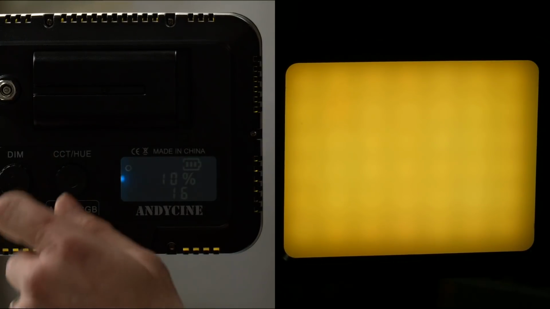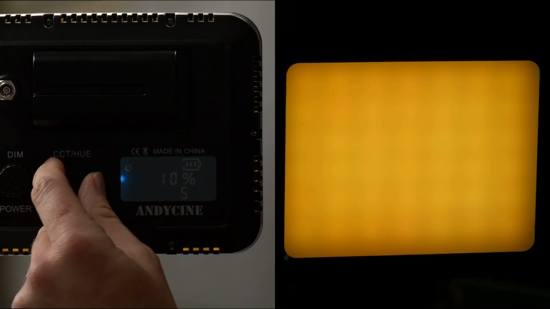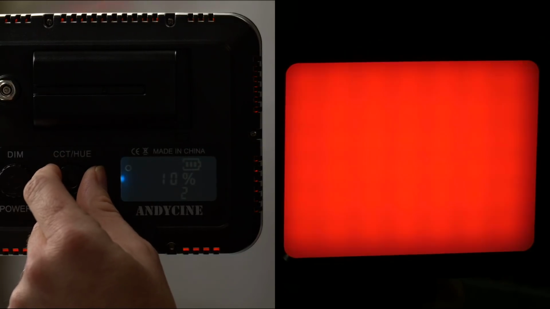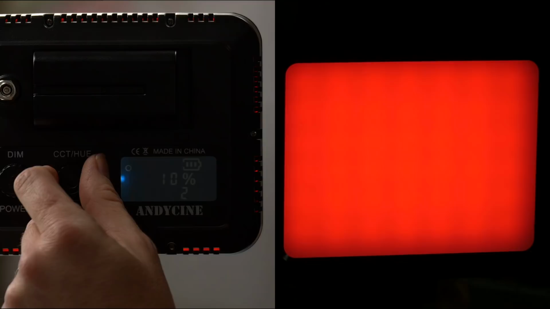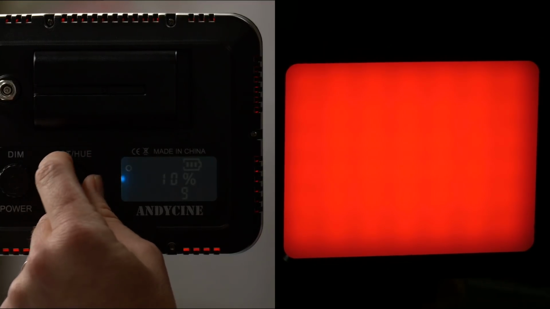Oh, hold on, where's my red? Hello, red? Where's red? Oh, it's getting a little redder. And then there's red. So red ends at 2, wait, nope, but it's not. Okay, so you see what I'm getting at here. Where you set the dial is not consistent at all.